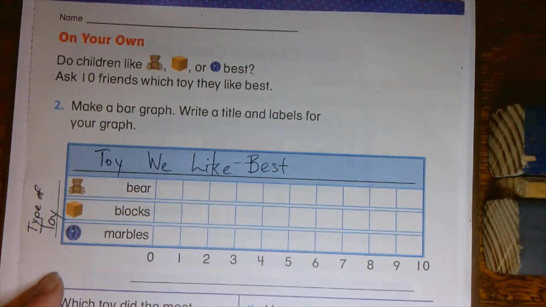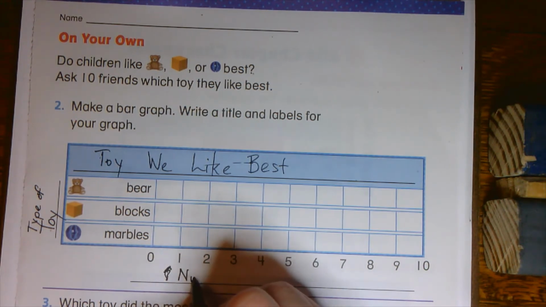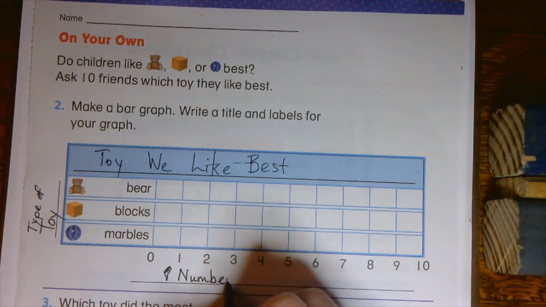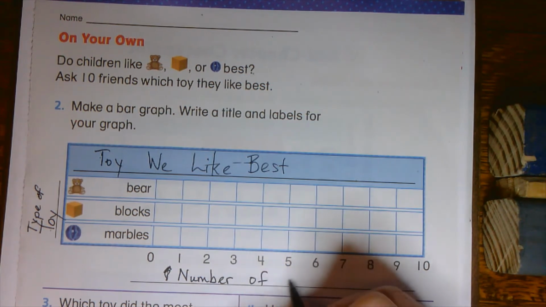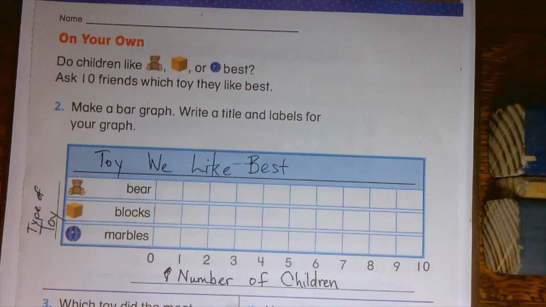Over here, we could put maybe toy, or if you really want to be fancy, you could put type of toy. And then down here, right, these numbers, we're not counting toys. We're counting children who like those toys. So down here, these numbers mean number of children.